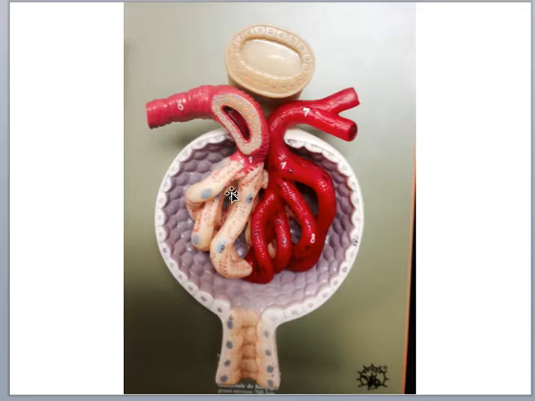That's how we get our slit pores. The fenestrae and the slit pores will be our size exclusion. Only the things that can fit through the fenestrae and then the slit pores will be allowed to enter as a filtrate and will be collected in this Bowman's space.